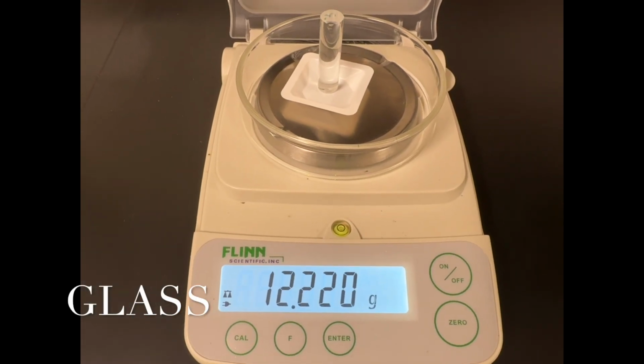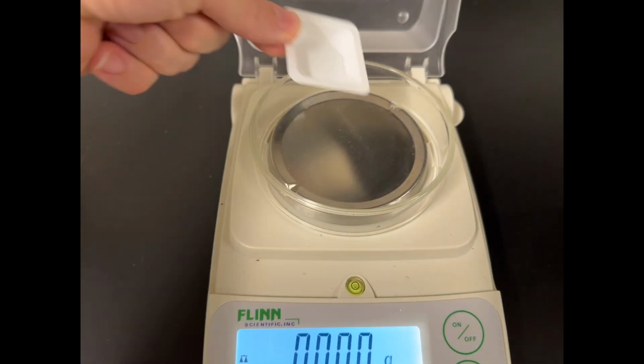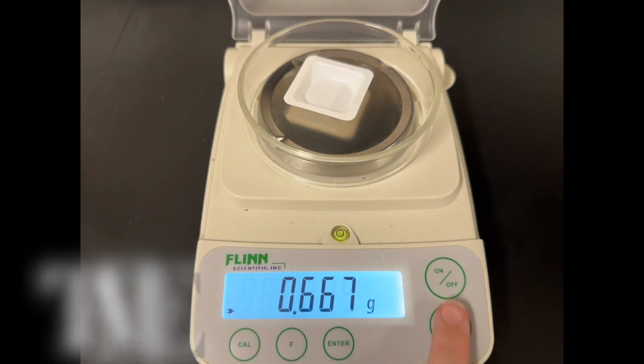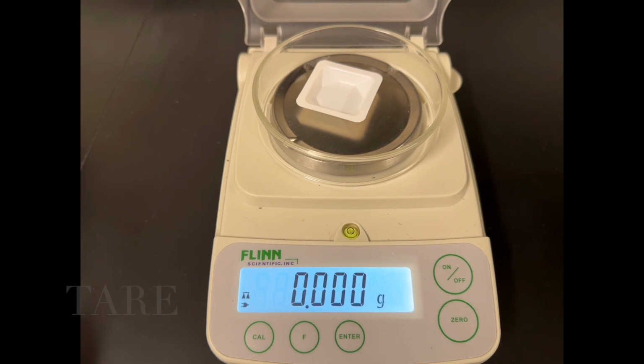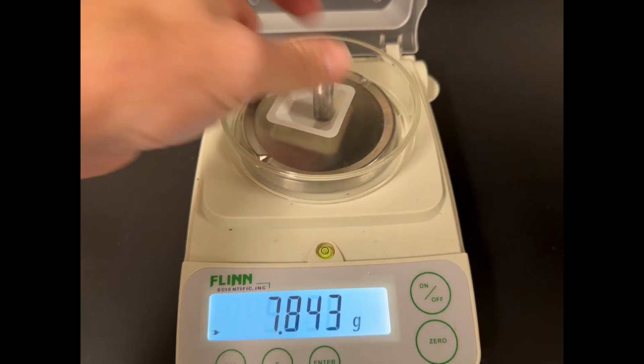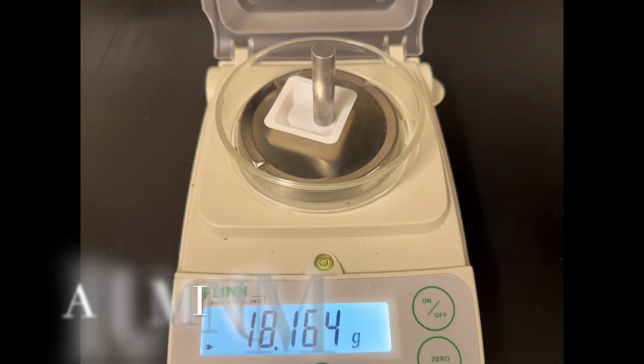brass. In this case, we're doing glass. And then finally, we take a look at aluminum. So when you go to write your lab report, consider some potential errors in this or some inconsistencies.